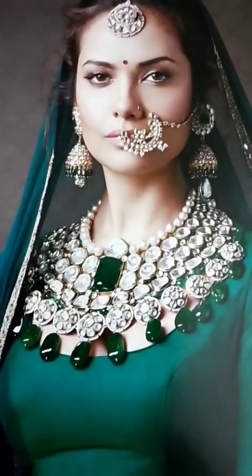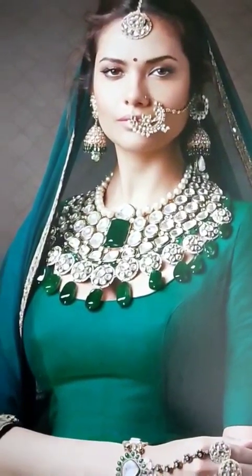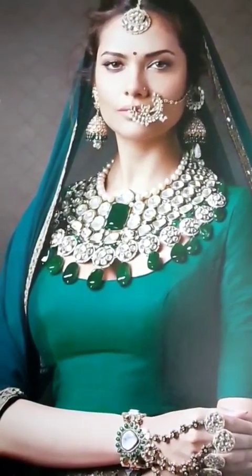Arterial supply. The anterior division of the internal iliac artery gives the obturator artery.